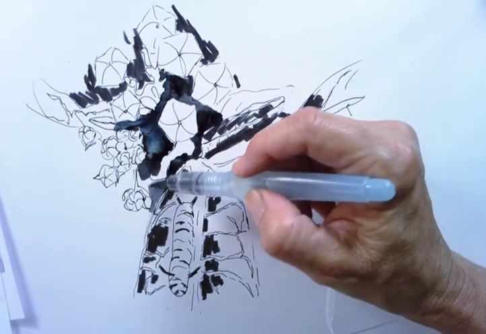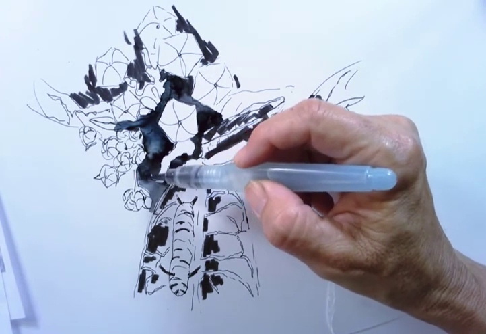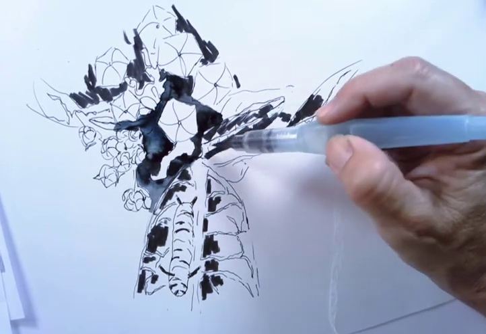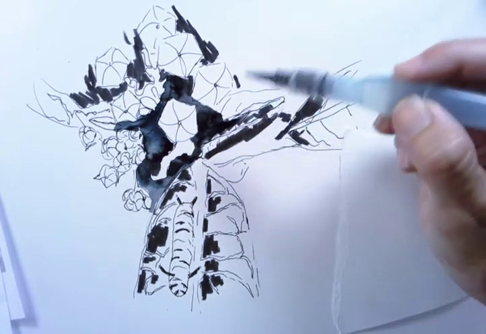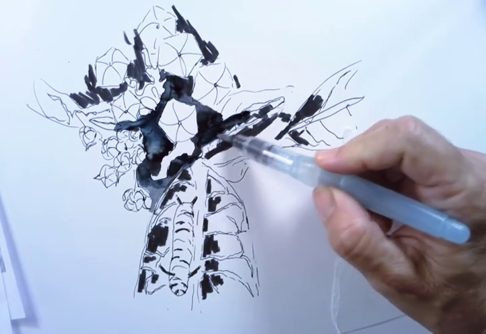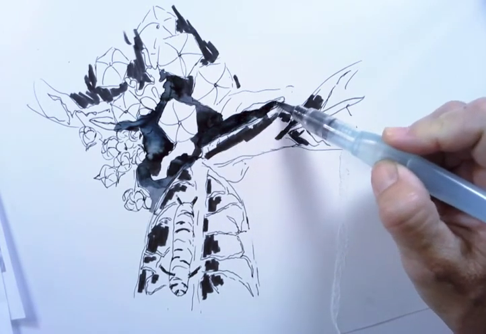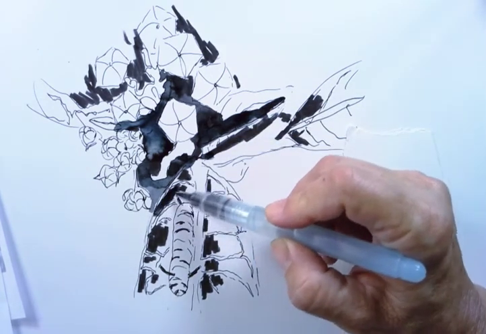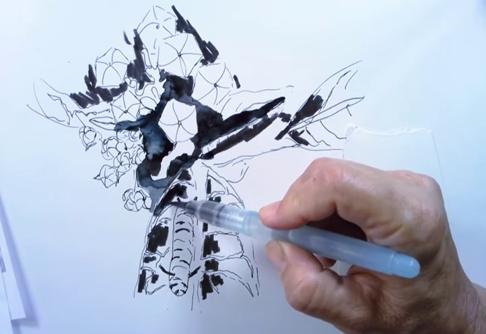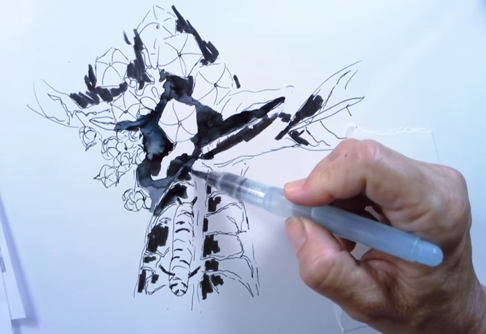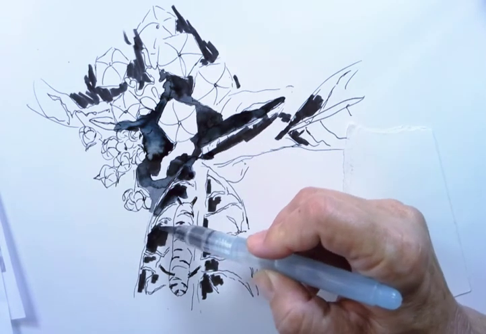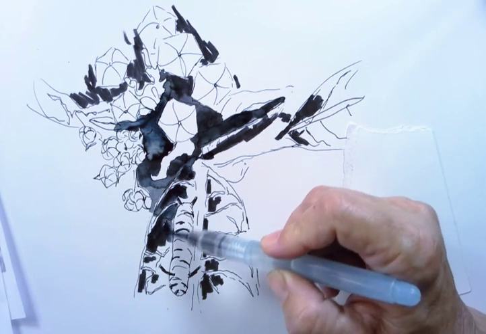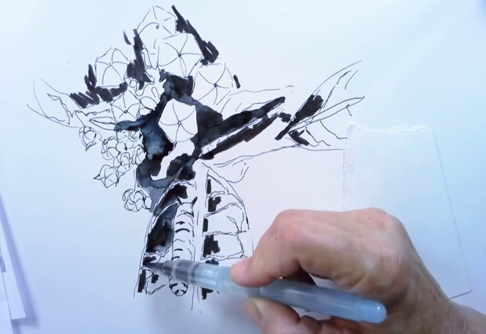And this paper is accepting it really well, this mixed media paper. You could also use watercolor paper that's cold press if you like a texture. Mixed media paper is hot press and very smooth. So I like both. And Tombow comes in all different colors, so you can do the same with the other colors.